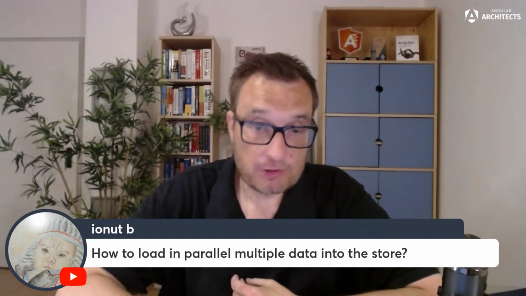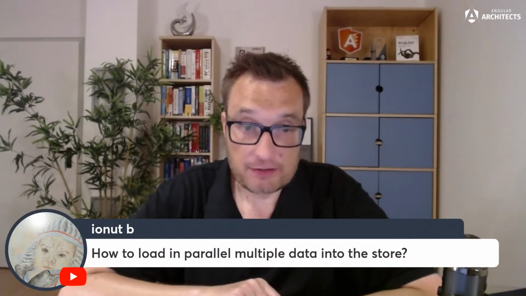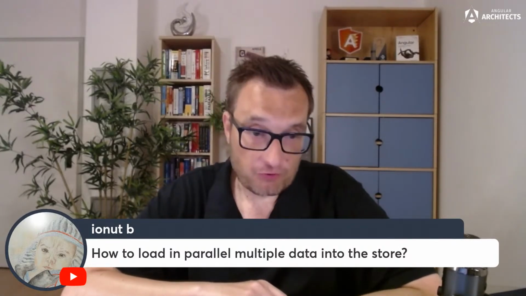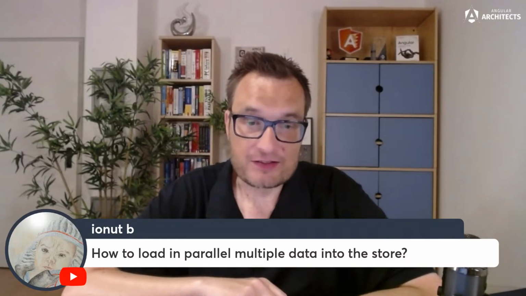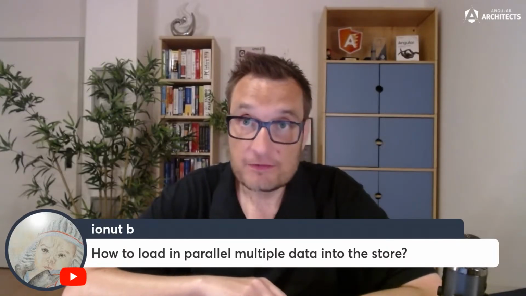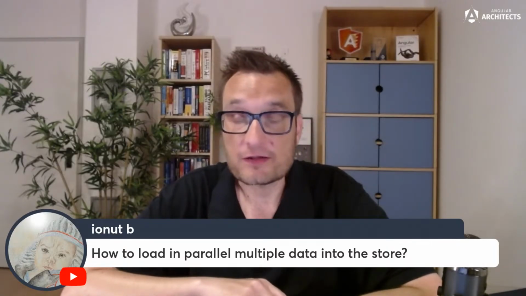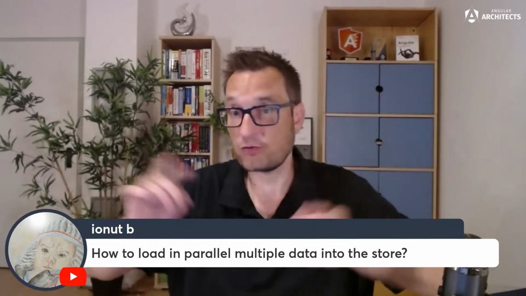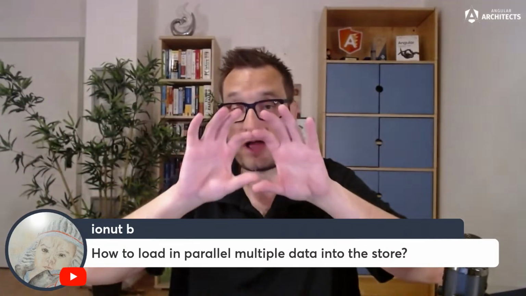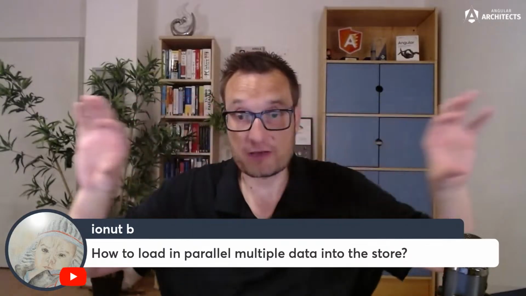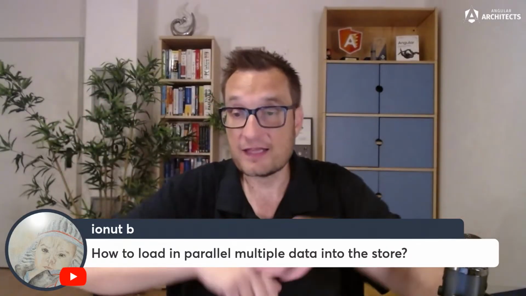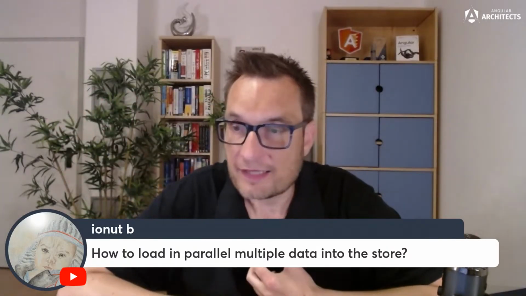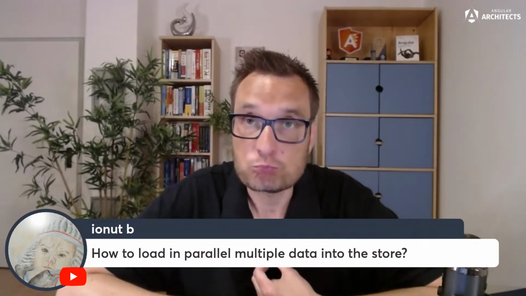Well, if we want to load multiple data in parallel, then the first question would be, is it the same data or is it different data? If it is the same data, we can just tell several stores, load this, load that. Perhaps we have an event for this or even a facade that is delegating to all those stores, and then they will work in parallel.